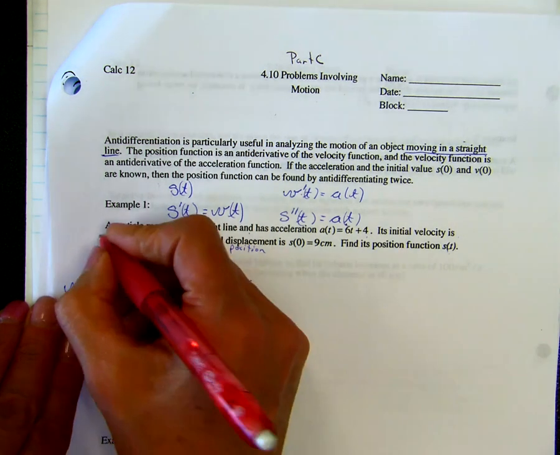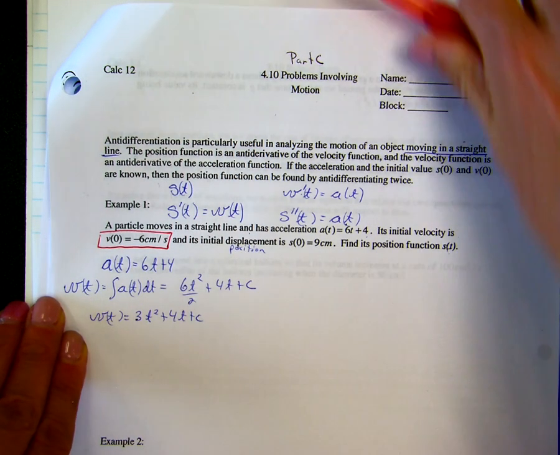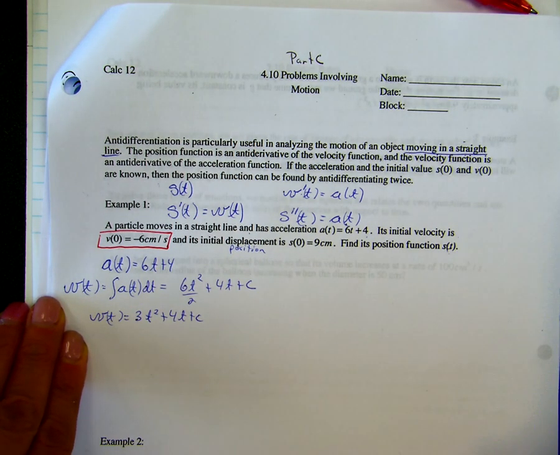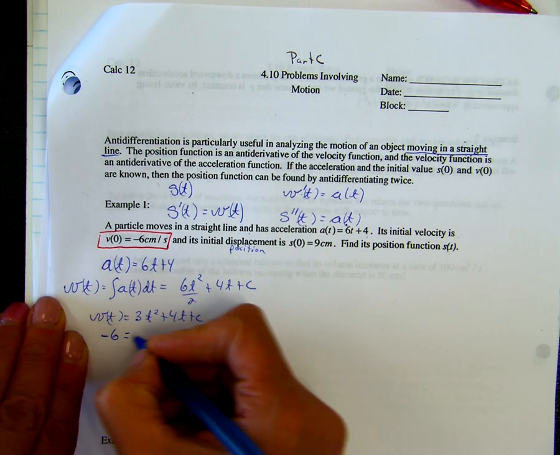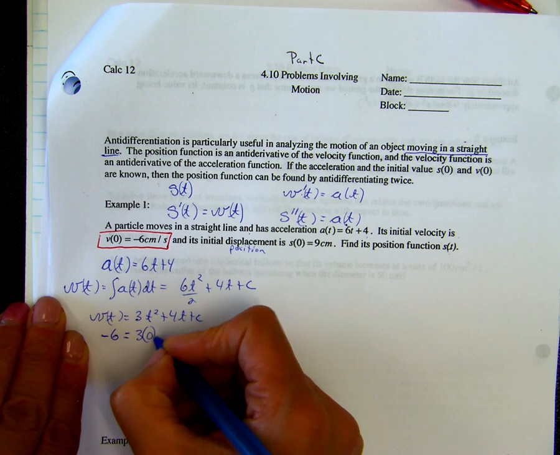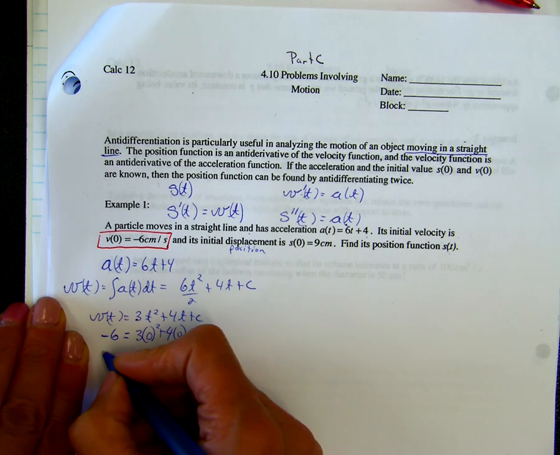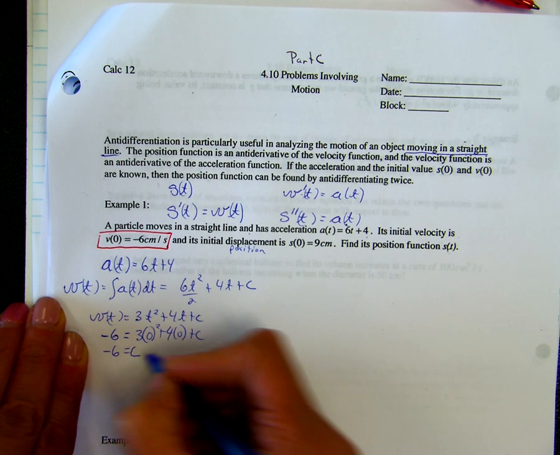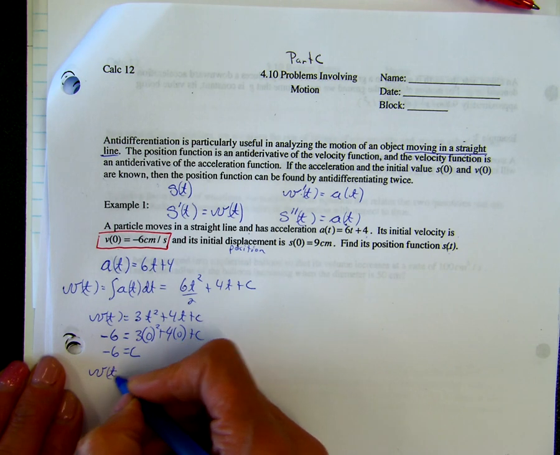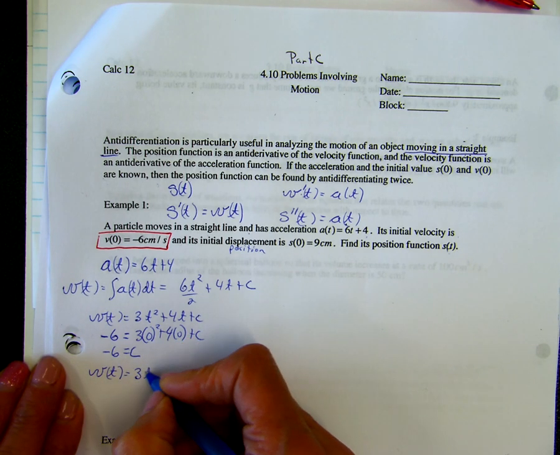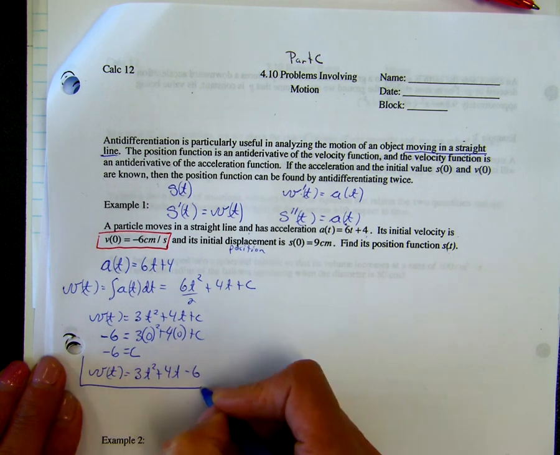Then given this information that velocity at 0 is equal to -6, I can solve for c. So -6 equals 3 times 0 squared plus 4 times 0 plus c. Therefore, -6 is equal to c. So here's my velocity function. V at t is equal to 3t squared plus 4t minus 6.